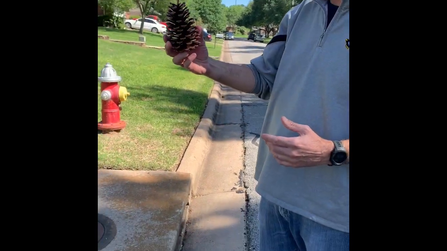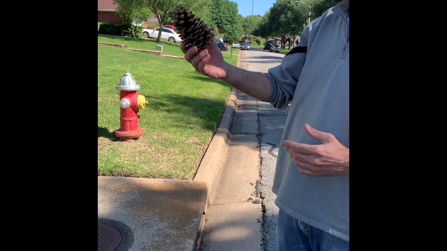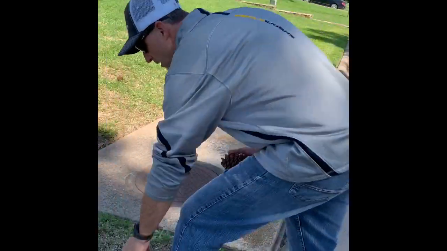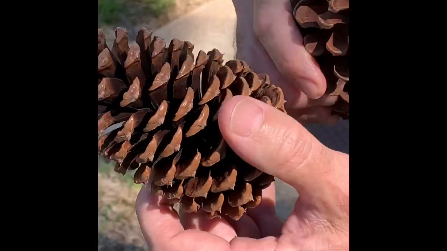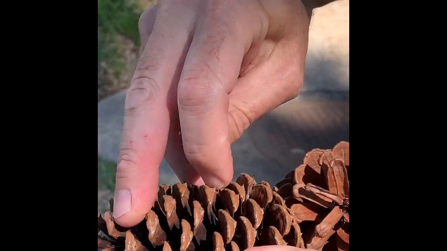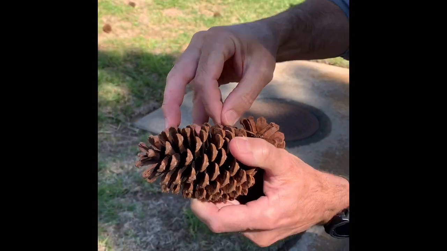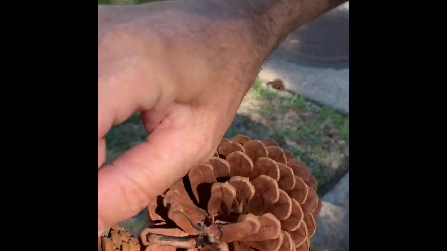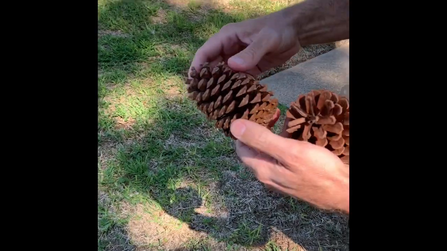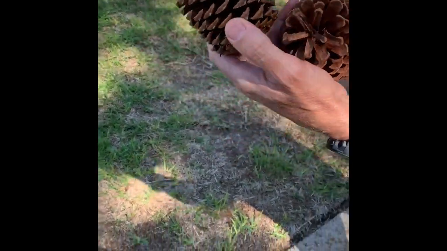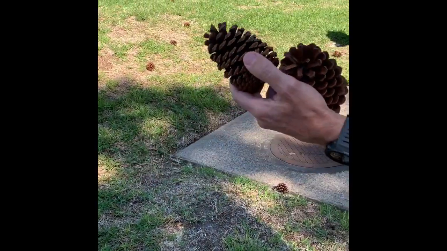So these guys have already opened up and dropped most of their seeds. Lots of pine cones on the ground here. I can't really see. Oh, here's one. Let me dig this one out here. Here is a pine seed. Oh, it's real fragile. You see, it's the remnants of it anyway. But the seeds will be in there, and when the cones open up like that, the seeds get dispersed.